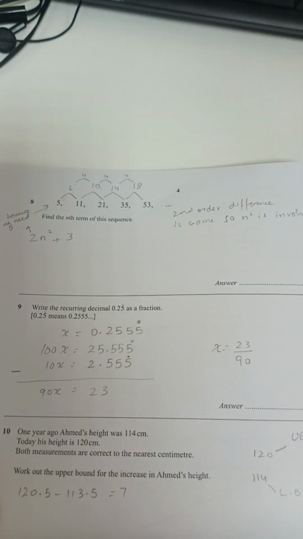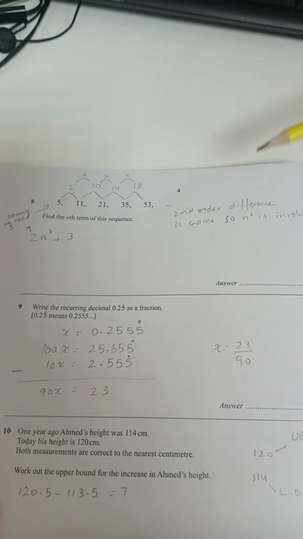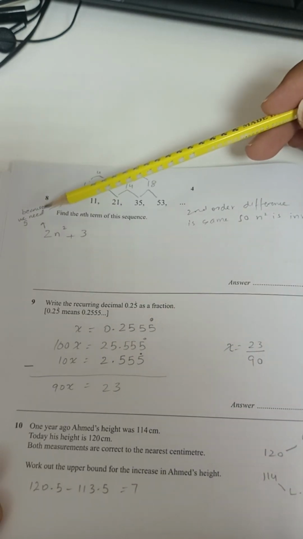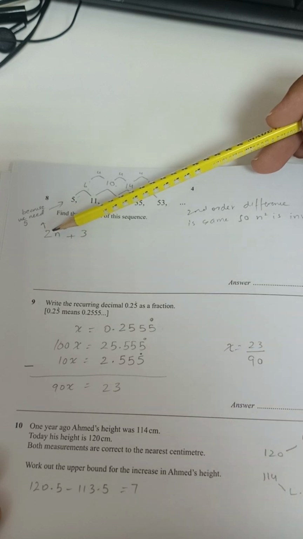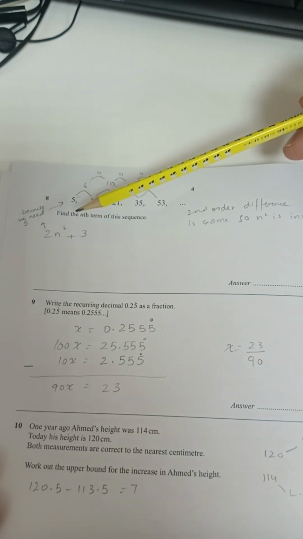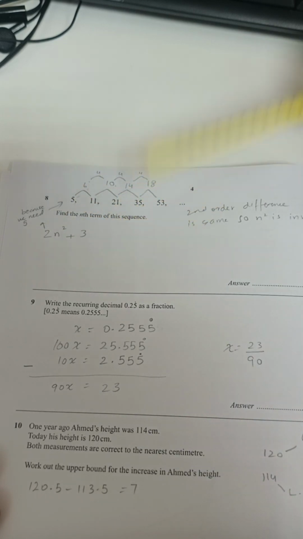How can we write the nth term over here? So we have to write n square because the second order difference is involved, and then over here with n square we'll put a 2 because we need to make it 5. So it will be 2n square plus 3.